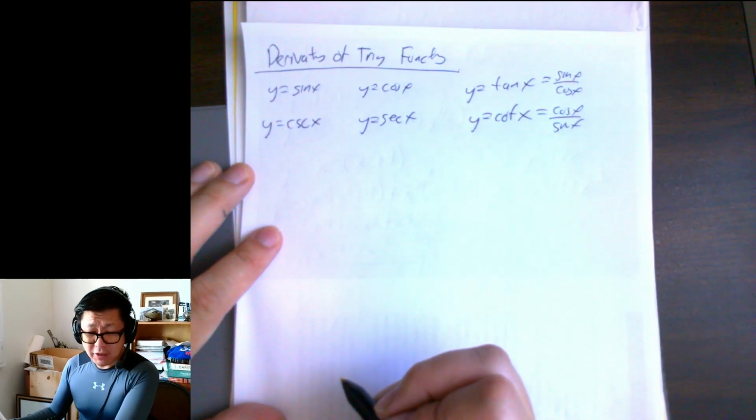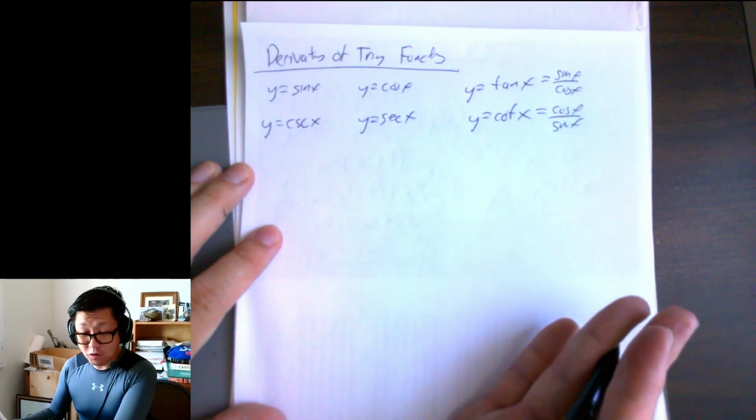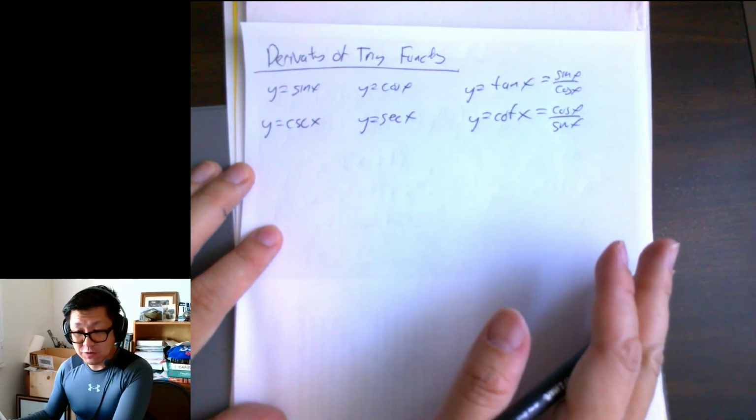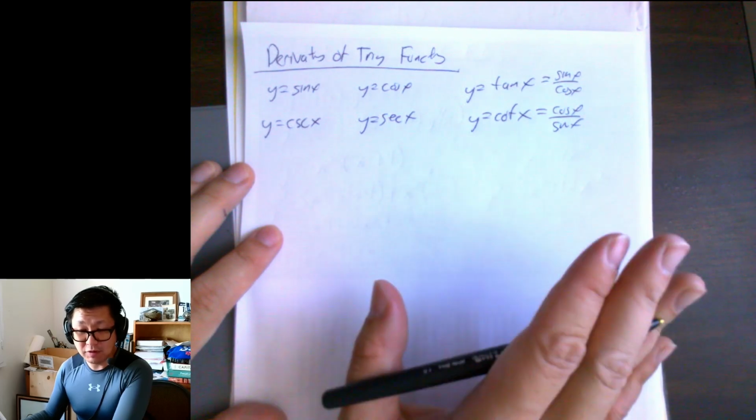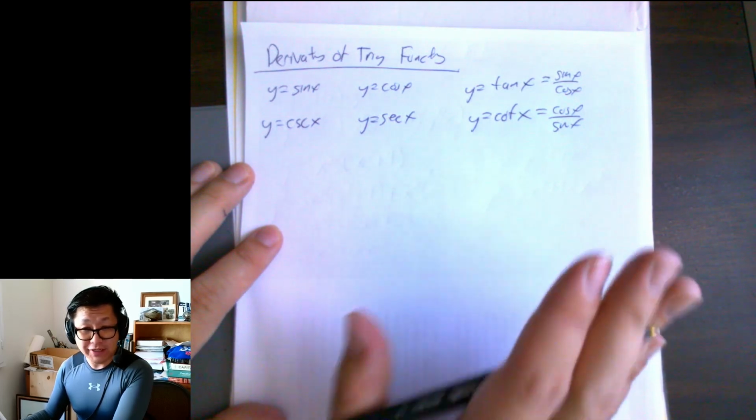You should also probably know various double angle formulas, sum and difference formulas. They're very helpful because occasionally you want to simplify the question before taking a derivative.